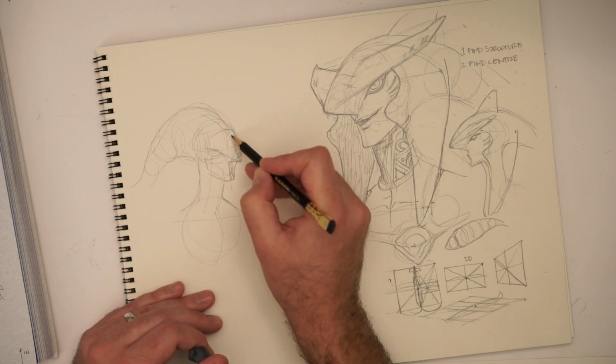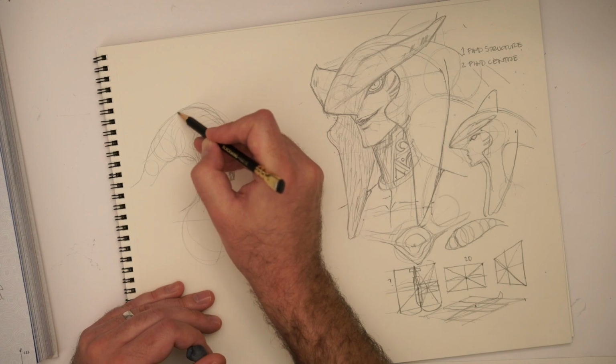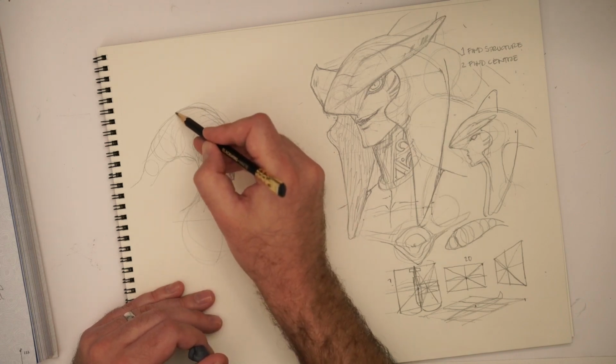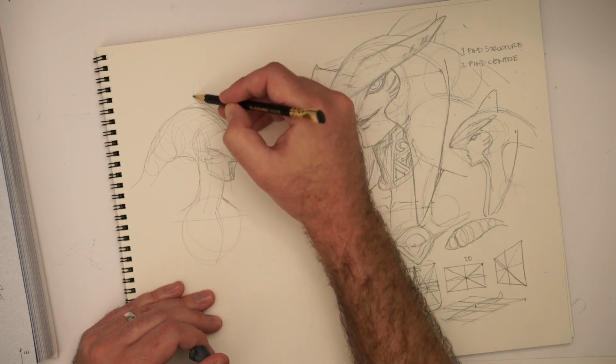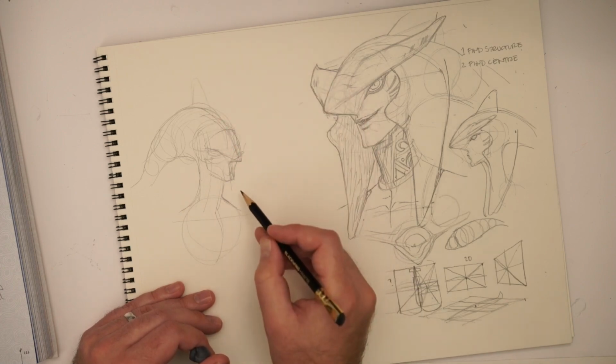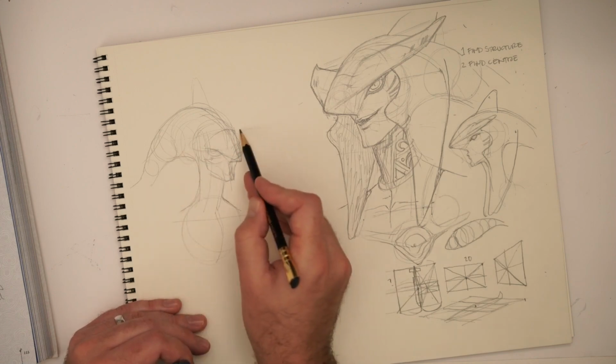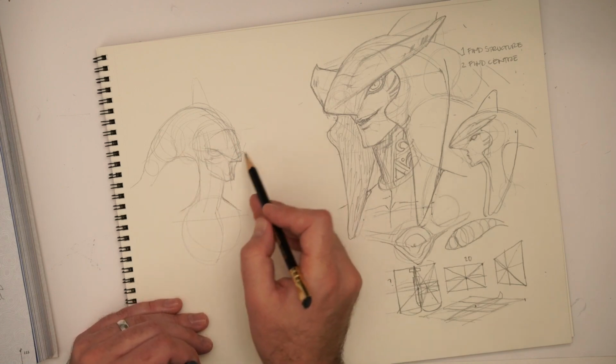Now, finding center line. Where is the center line of this thing? It's kind of going up there. It's going above. We can't quite see it. I'm going to have my fin up here somewhere. Now, I've got those other elements that I need to find.